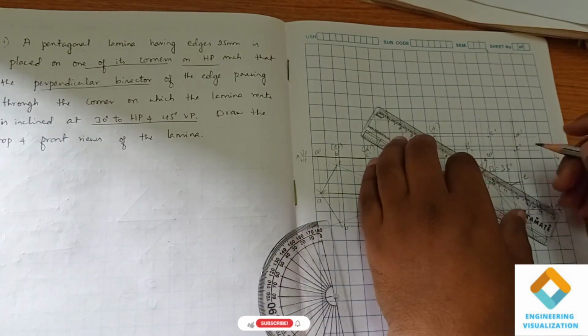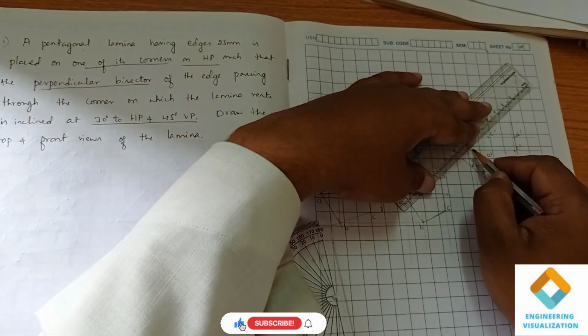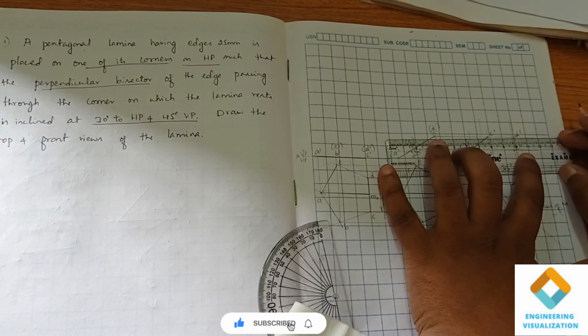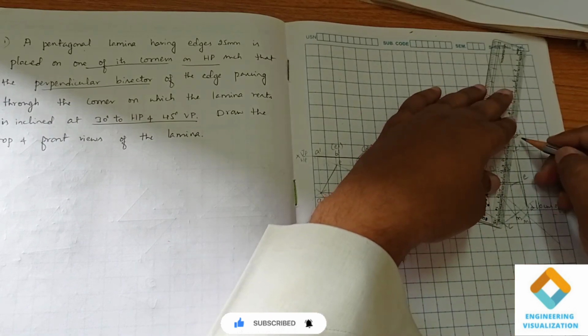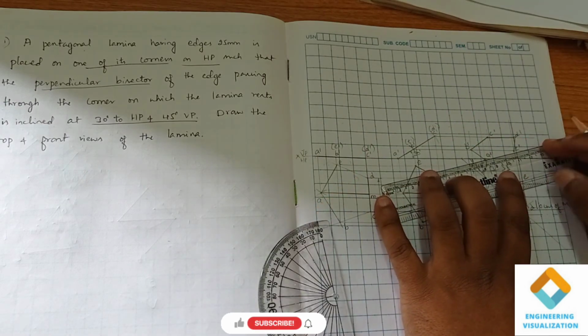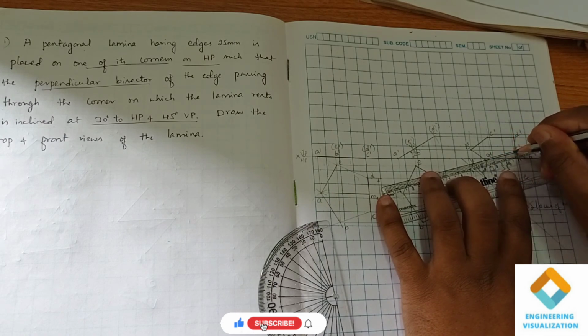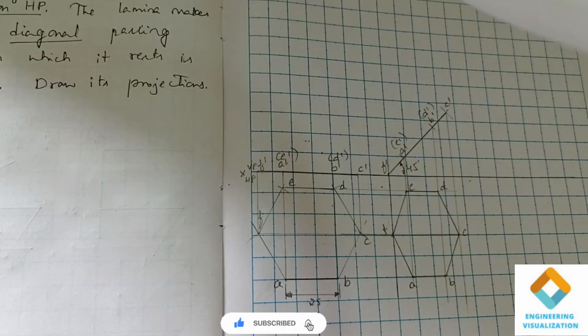Okay, now we have to join these points. So this is how we complete the beta angle in pentagon.